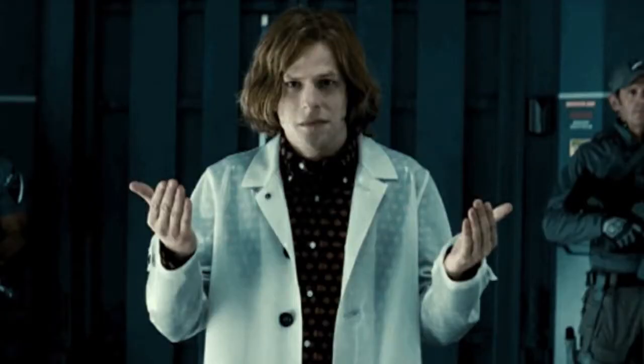And to just give my general thoughts on Jesse Eisenberg's turn as Lex Luthor, I know a lot of people don't particularly care for this version, but speaking for myself, I think Eisenberg brought us a very layered and intriguing adaptation or interpretation of this character of Lex Luthor.